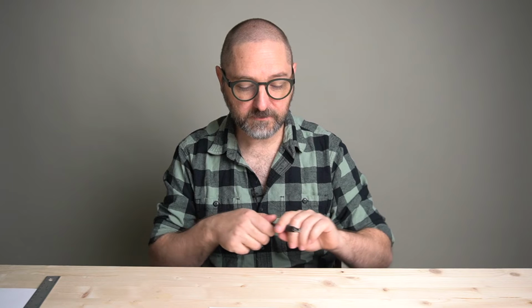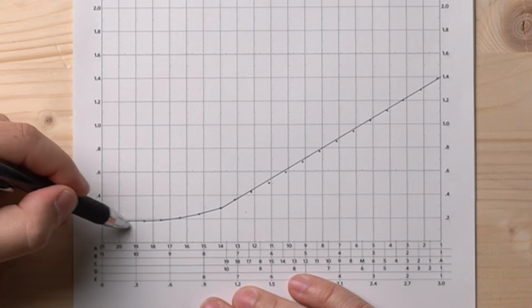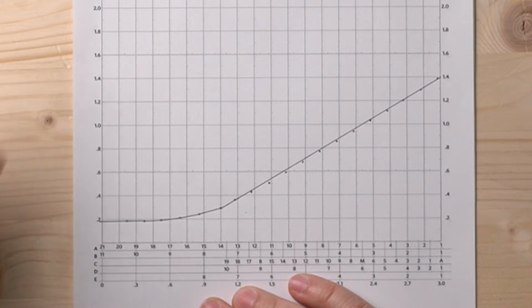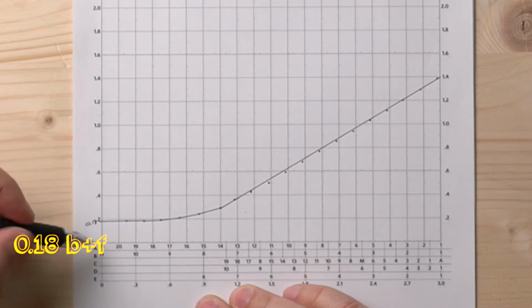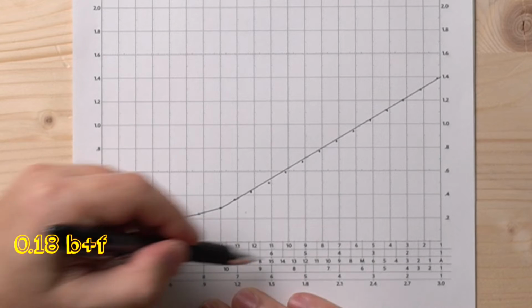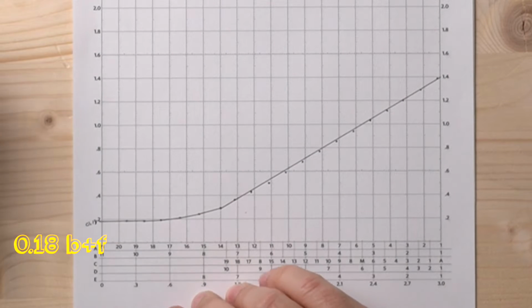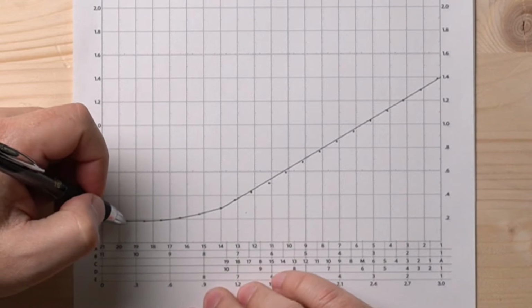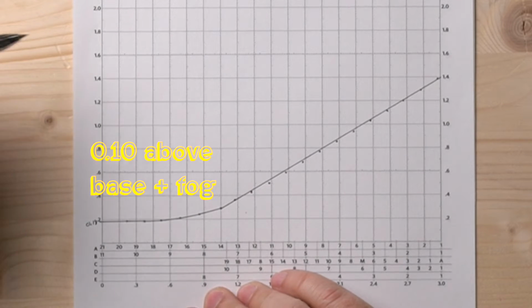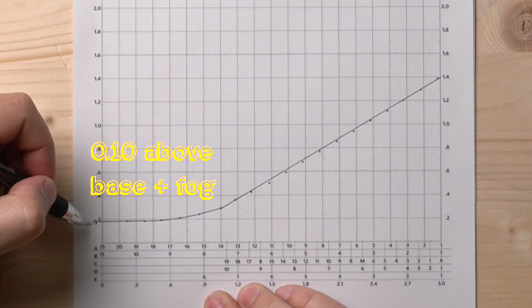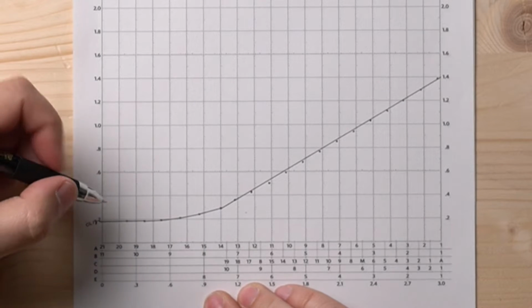So we have our base fog, which is here at the 0.18 density. Now remember, this is density and this is exposure. We are looking for the first measurement that is 0.1 above base fog. It's going to be at 0.28.